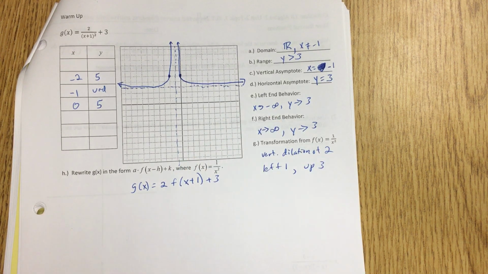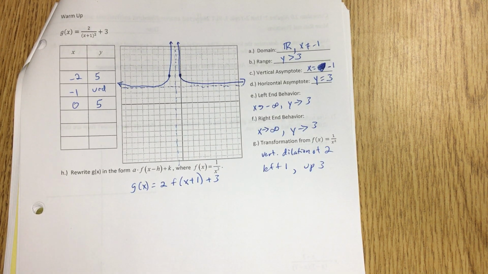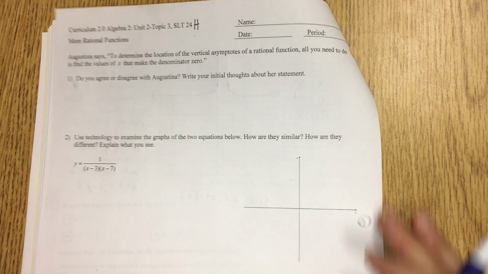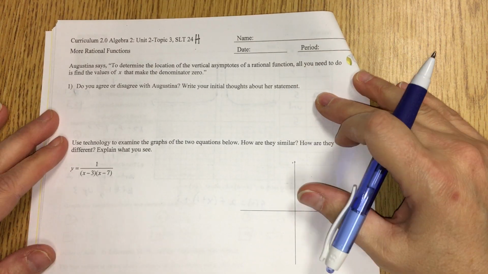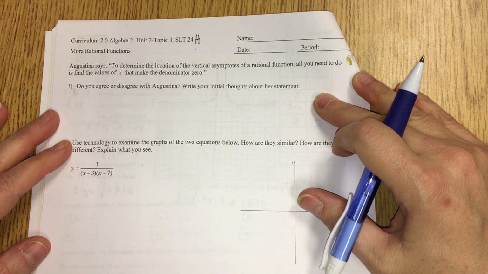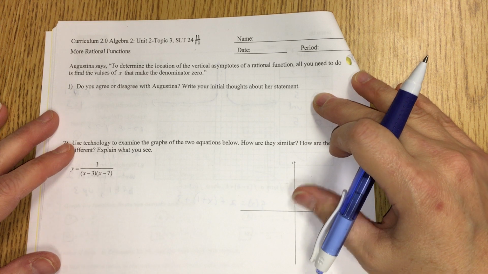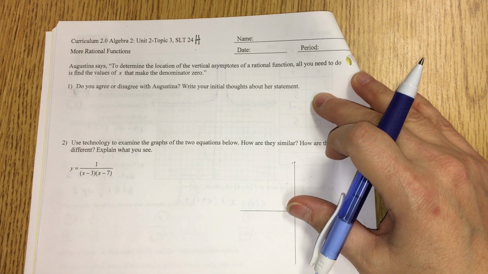Okay, today we're going to look at some situations with different discontinuities. So go ahead and turn to page 24. The top of page 24 says, Augustina says, to determine the location of a vertical asymptote of a rational function, all you need to do is find the values of x that make the denominator equal to 0. Do you agree with Augustina?